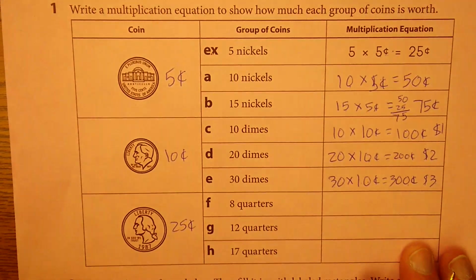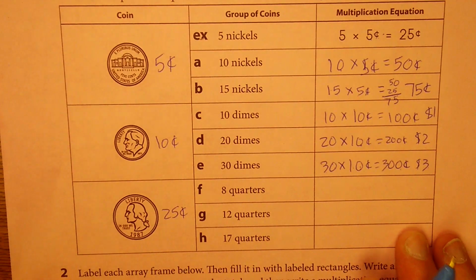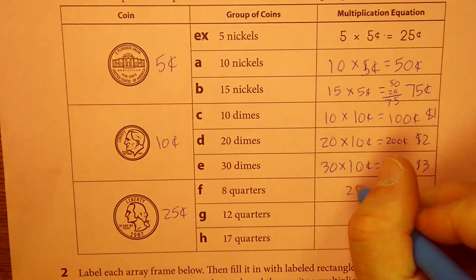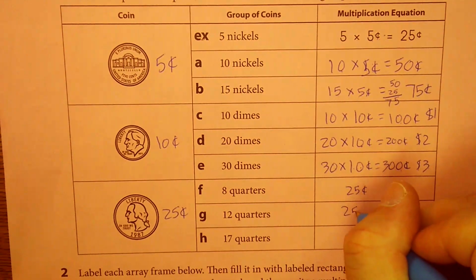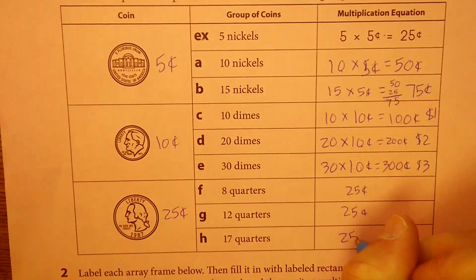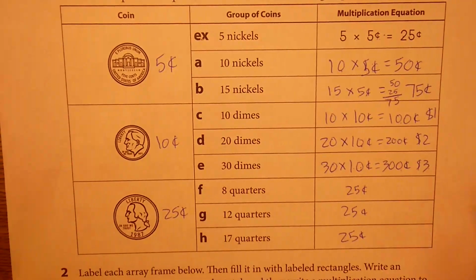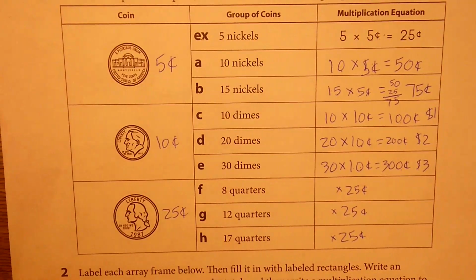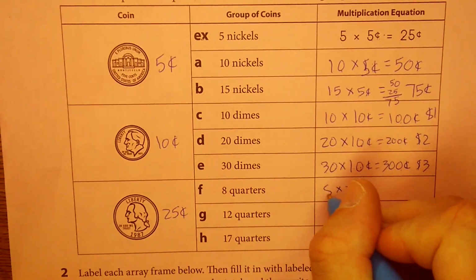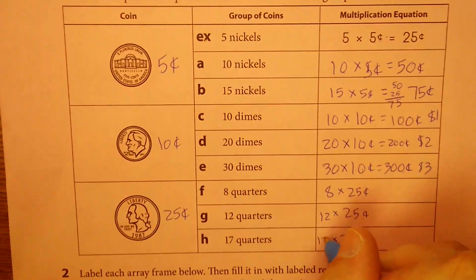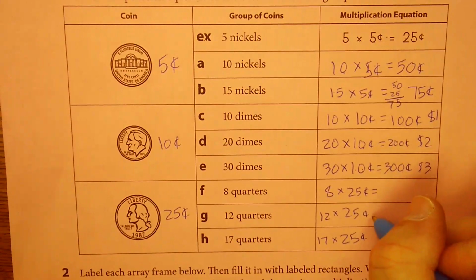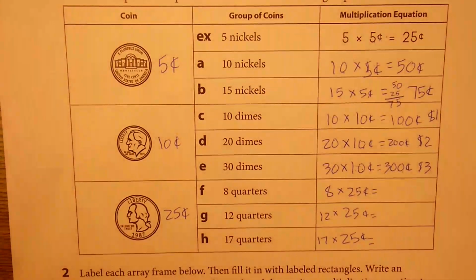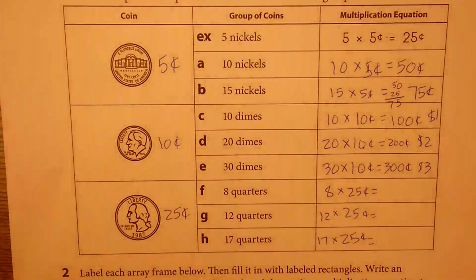Now, some of these are going to be a little bit trickier, but I'm going to give you some time to work on these. Okay, so instead of 10 cents, now I have 25 cents. I'm just going to put these in each one, just so I don't accidentally forget. I can even put my times in here if I'm not sure. I can move my numbers in. 8 quarters, 12 quarters, 17 quarters. We know it's going to equal something, so I just set them up. I haven't answered them yet, but I have my problem set up, right?